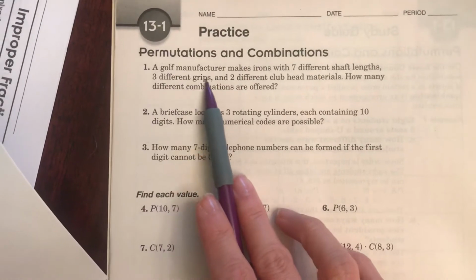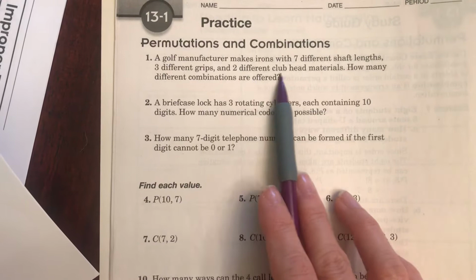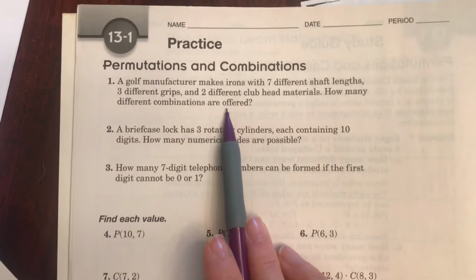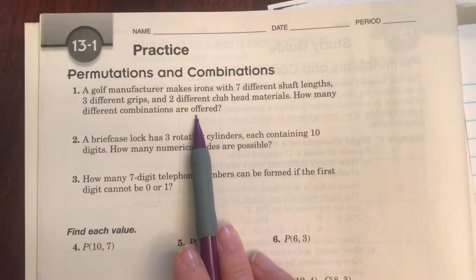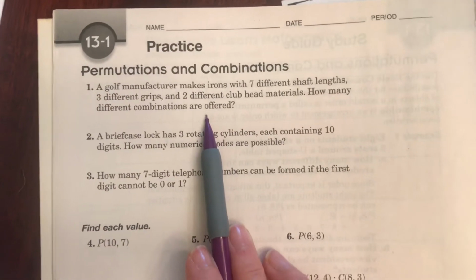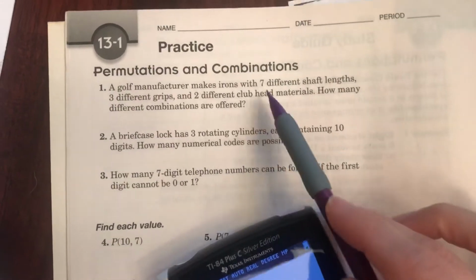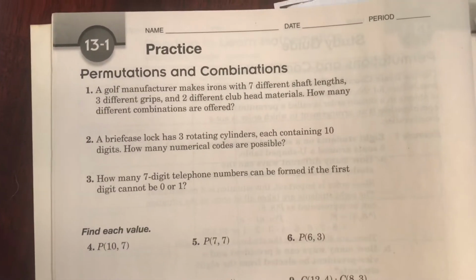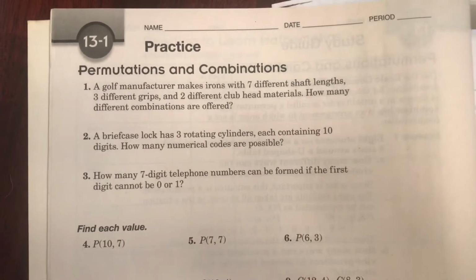Number one says a golf manufacturer makes irons with 7 different lengths, 3 different grips, and 2 different club head materials. How many different combinations are offered? I call these the sandwich problems. A lot of times, and these are all over the ACT, they'll be like, you have 3 different breads and 4 different meats and 8 toppings. How many sandwiches can you make? They always sound something like that. These are really simple. You just multiply 7 times 3 times 2. So that actually ends up being 42 for the answer. So that's all you do on that type.